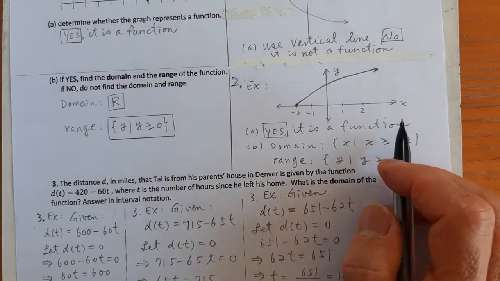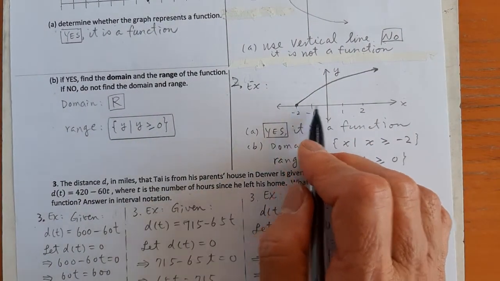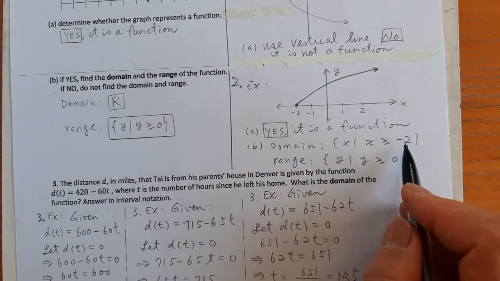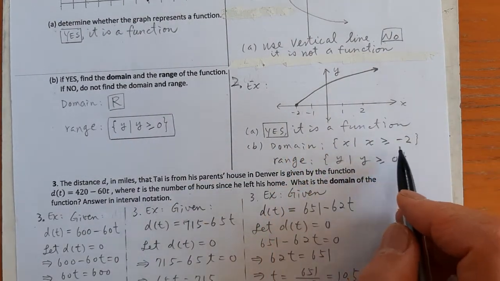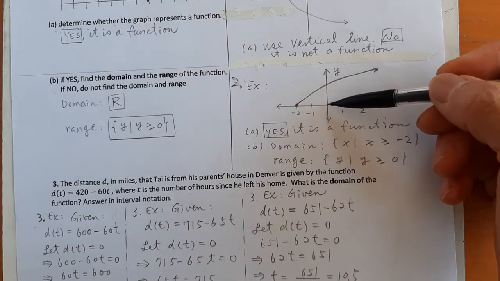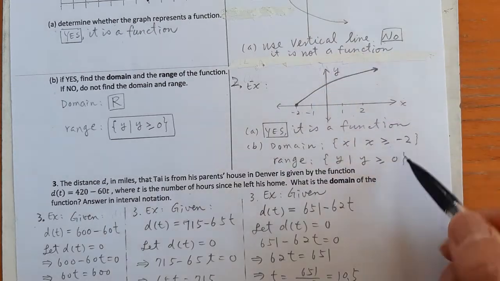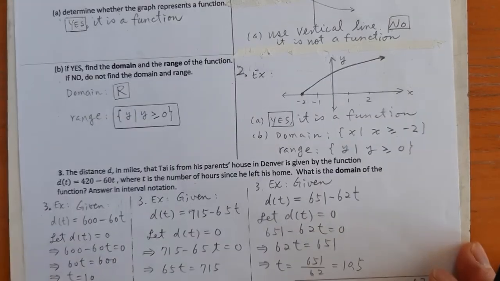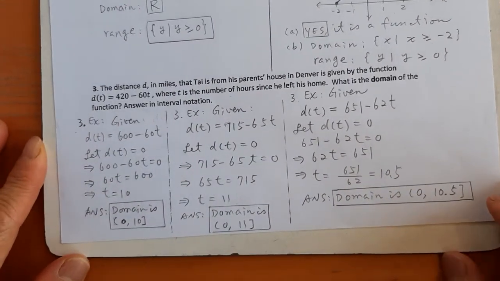It is a function. Domain is for x to the right of -2. So it goes from -2 to positive infinity. So x is greater than or equal to -2. And the range: y has to be positive. Y greater than or equal to 0. That's the range.